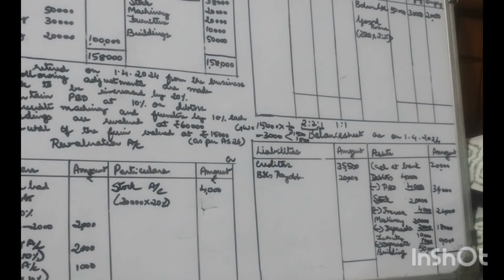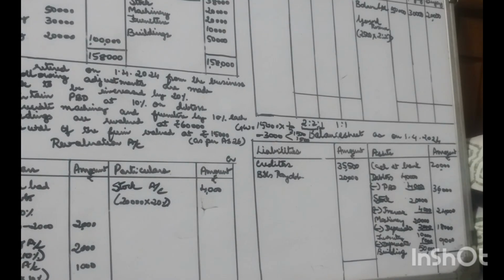In a question, sometimes the retiring partner's share of goodwill may also be given. In such a case, we need not find it out. If the retiring partner's share of goodwill is given, his share will be compensated by the remaining partners in their gain ratio. But in this question, the firm's goodwill is given. So we need to find out the retiring partner's share of goodwill, which has to be compensated by the remaining partners in their gain ratio.